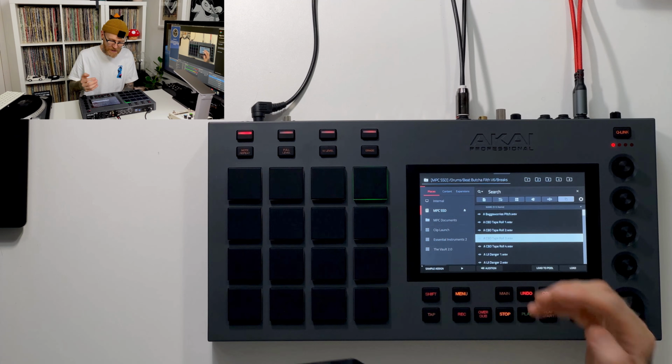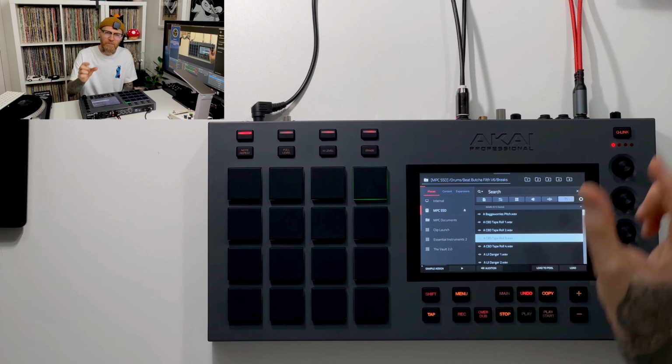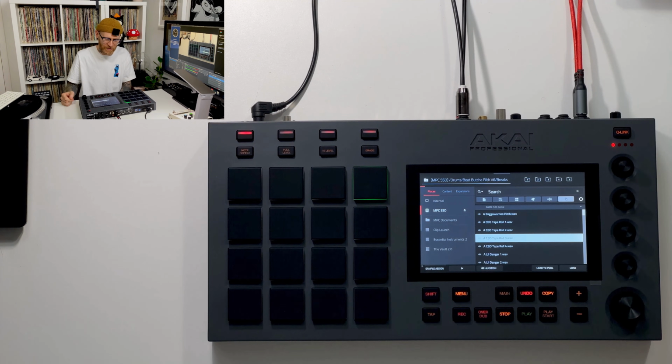Let's go to Browse. I've got these nice Beat Butcher drums, but he's notorious for not telling us what the BPM is. I don't know why he doesn't, but he doesn't seem to like to put the BPM information in for the drums. Anyway, we've got one here like this.